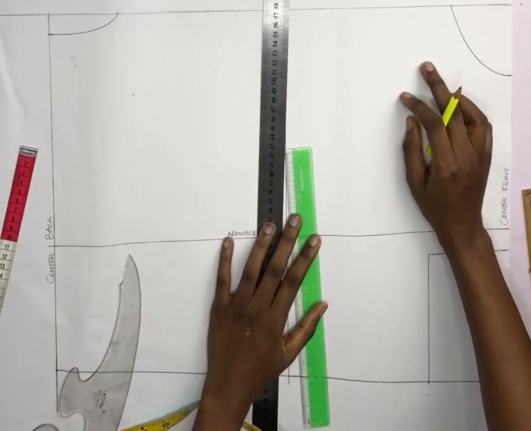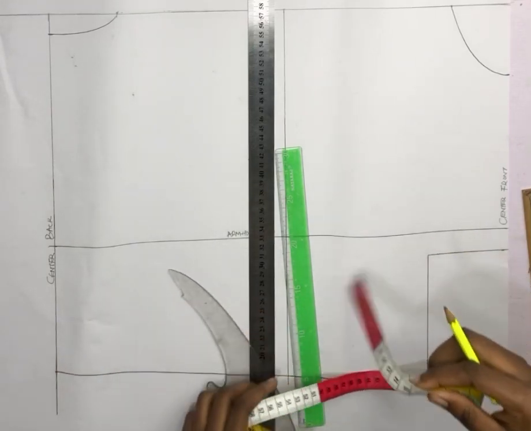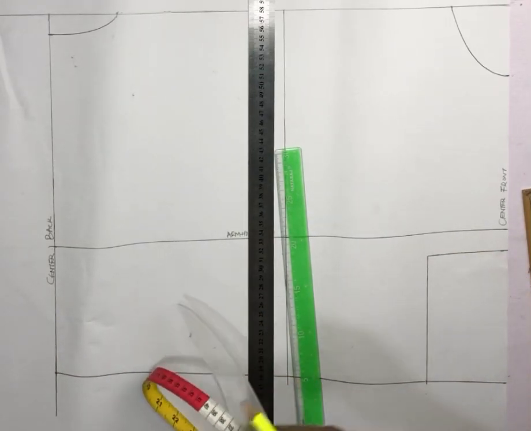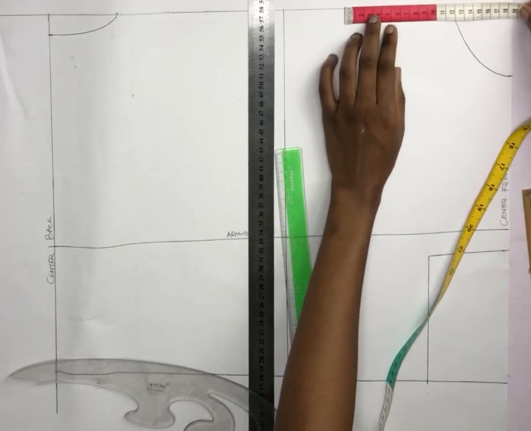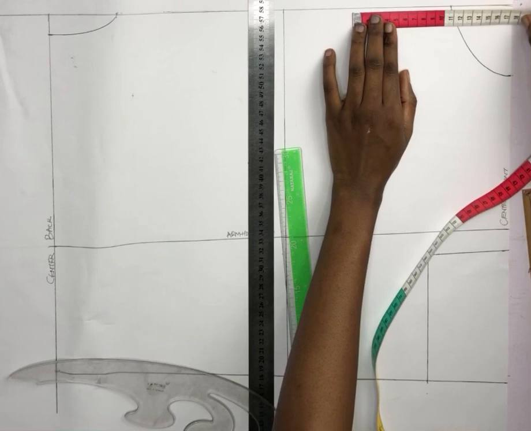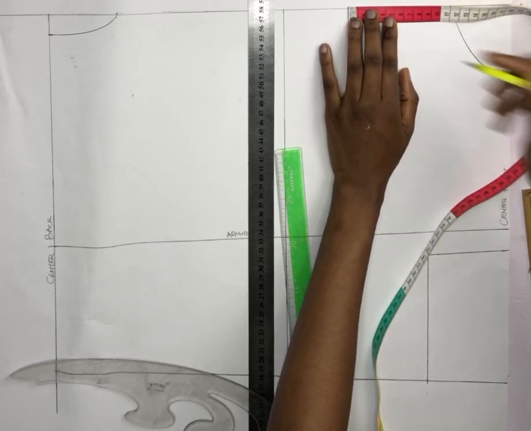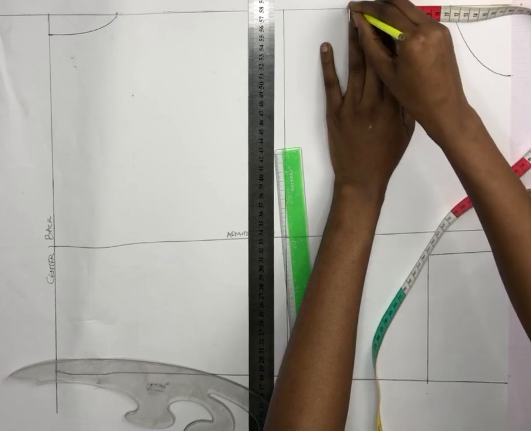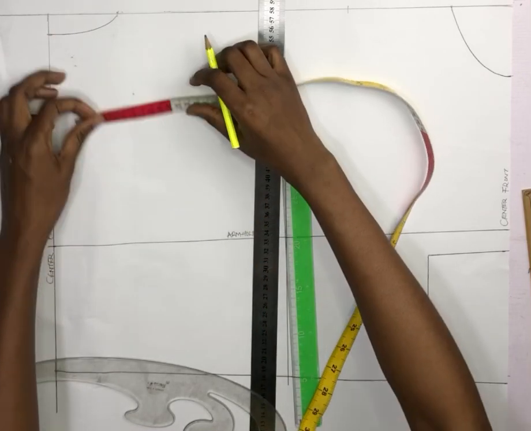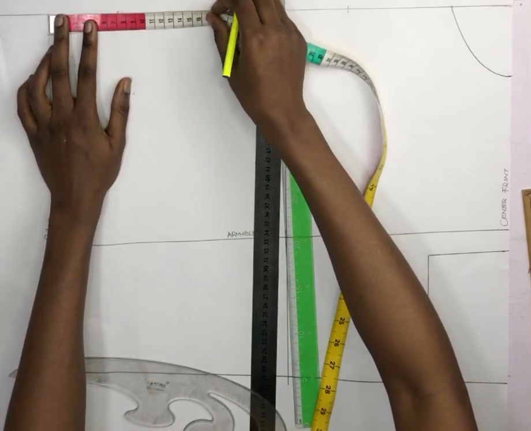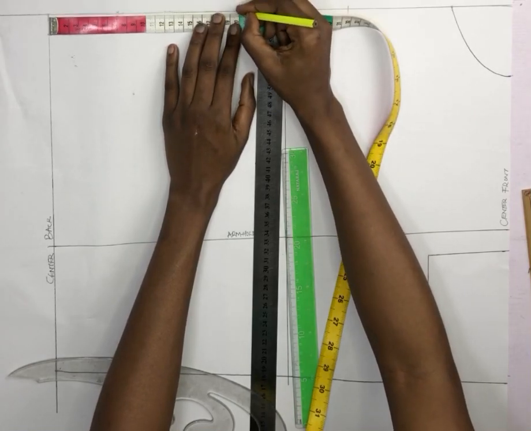Now we want to proceed to mark the shoulder. So first thing you want to do is mark your front cross shoulder divided by 2. My front cross shoulder is 36 and I'm going to divide by 2, which is 18. So I'm going to mark 18 from my center front on the shoulder line, and I'm also going to mark my back cross shoulder, which is 40, divided by 2. So I'm marking 20 on my back shoulder line.